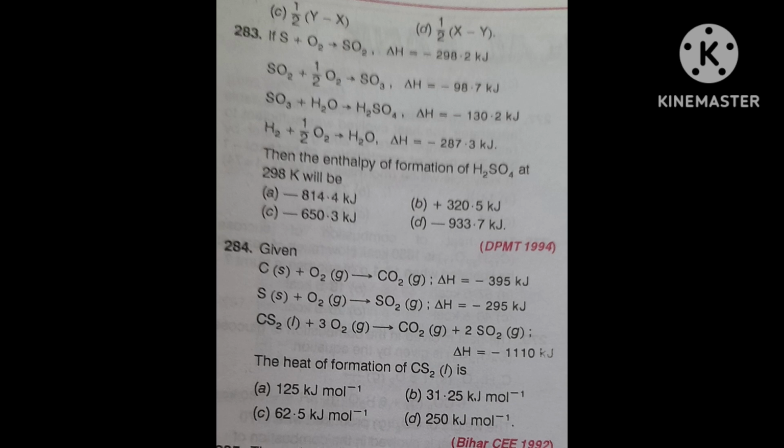Enthalpy of the reaction is given as minus 23.5 kilocalorie per mole. And enthalpy of formation is also given as minus 44.8 kilocalorie. Then what you have to do? You have to calculate the enthalpy of formation of H2O liquid. Four options are given.